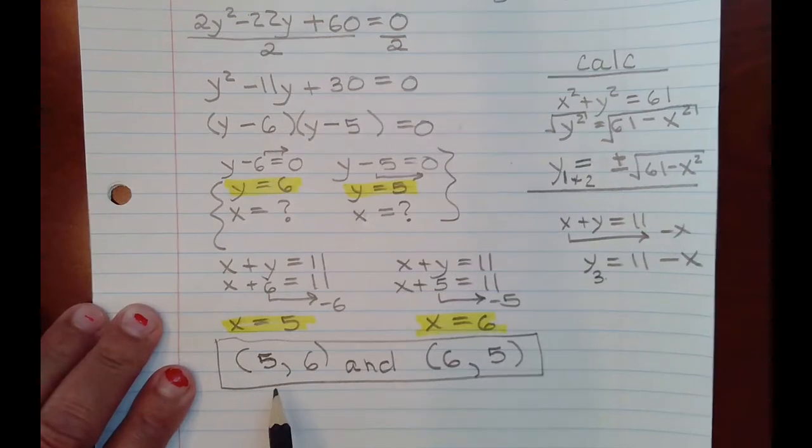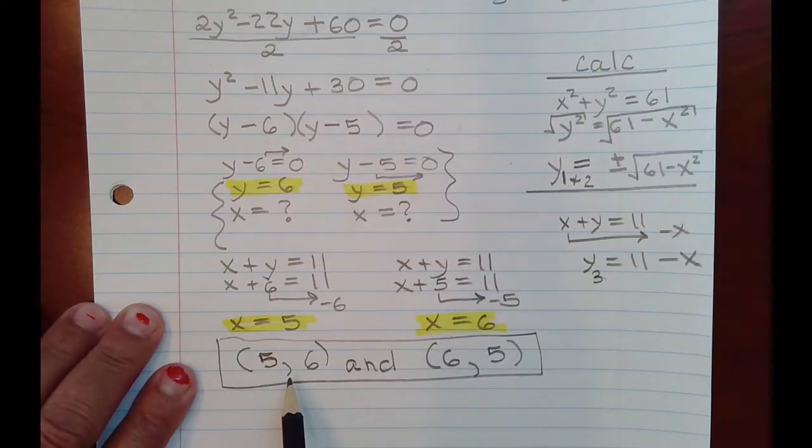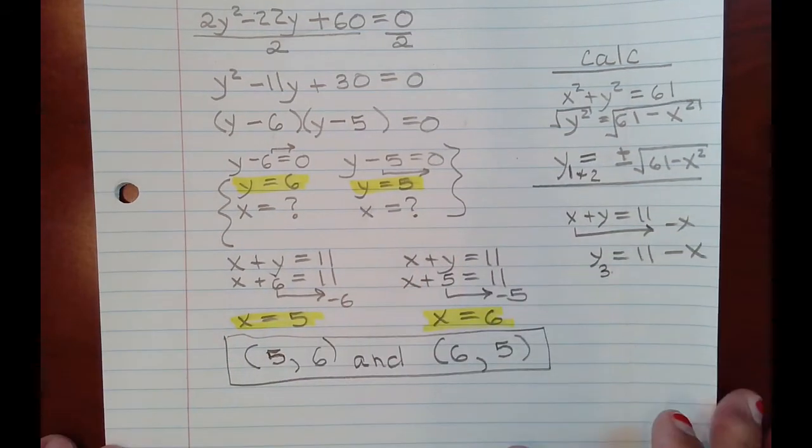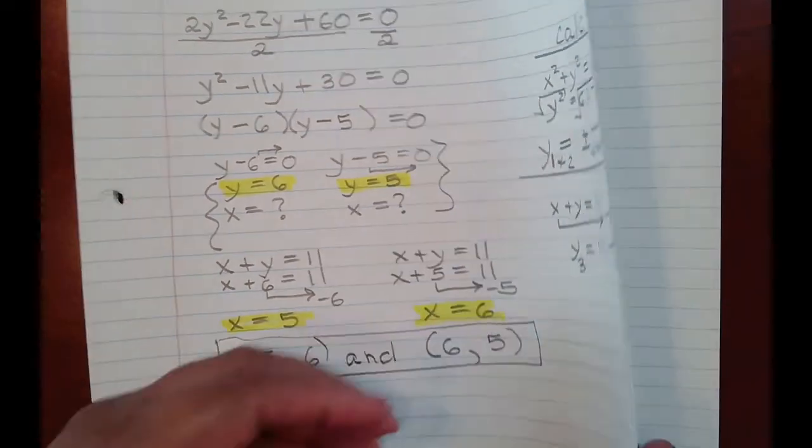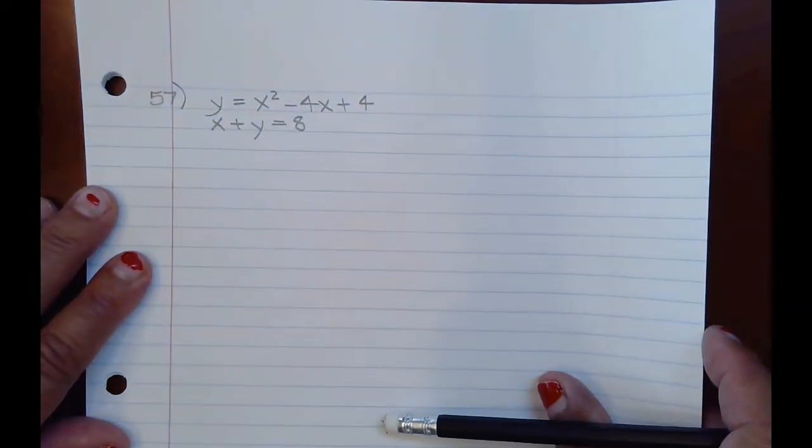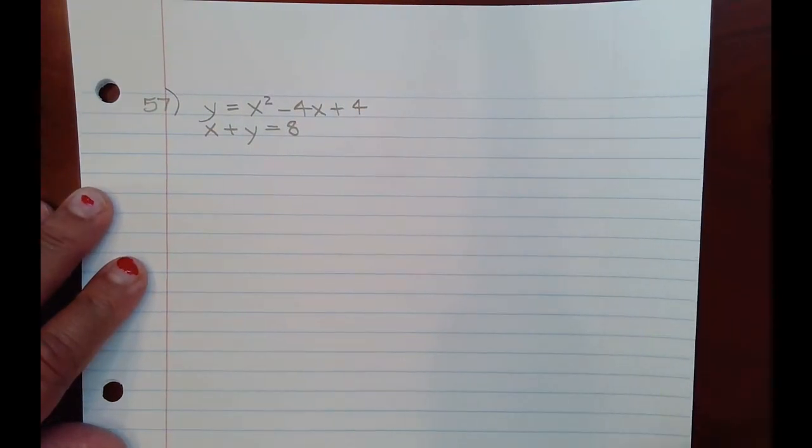I verified one of them on the calculator. Try it on Desmos.com. You'll get both of them. Okay, so let's go on to number 57. Okay, so 57 was another one for substitution.